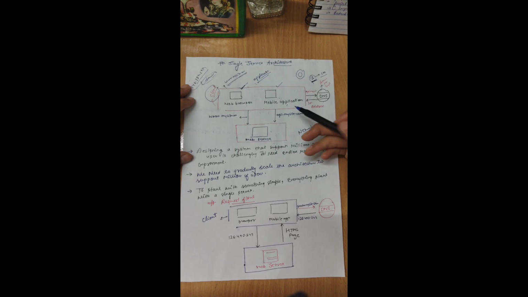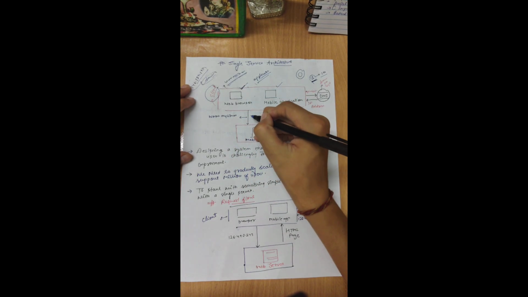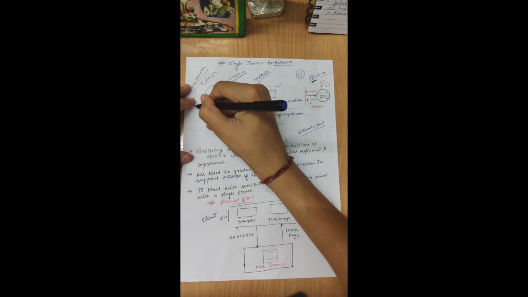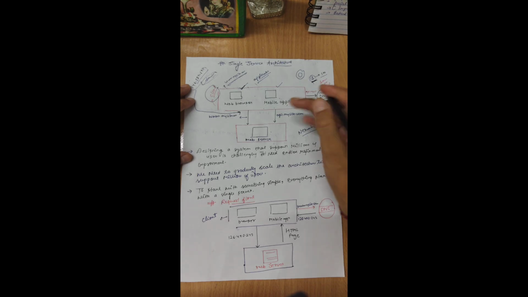Now the client sends this IP address to the web server, because the web server, at the networking level, only understands the numeric form.